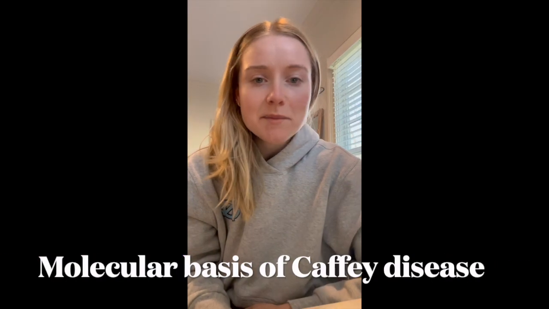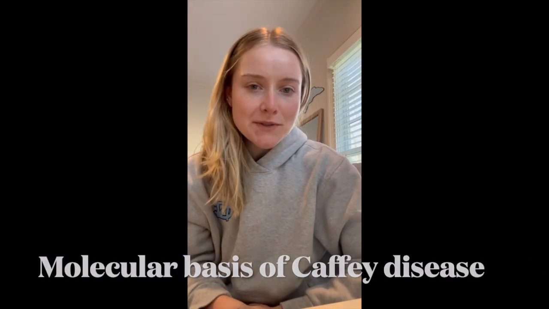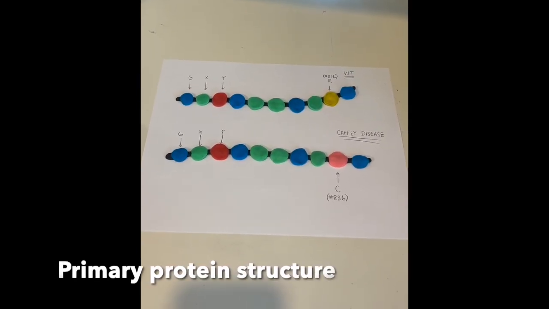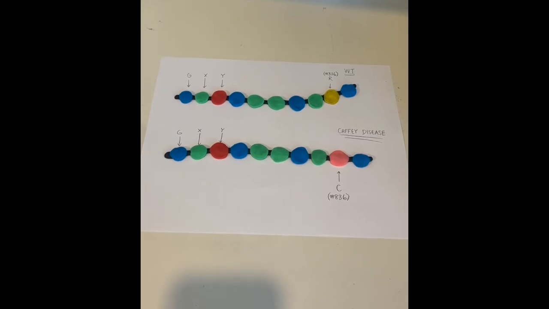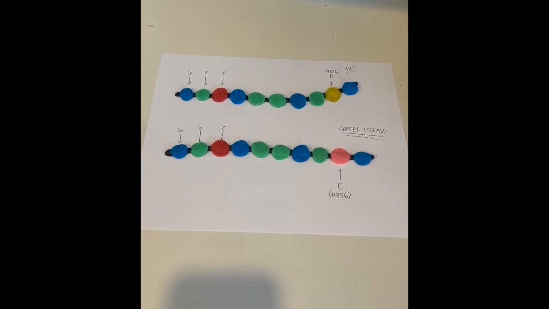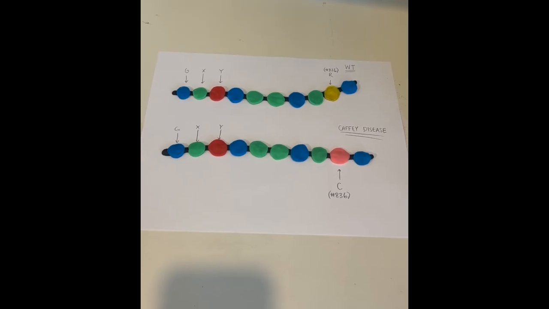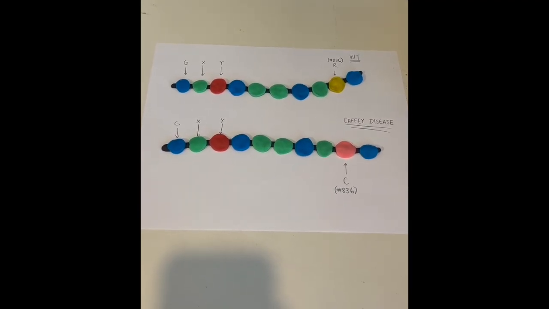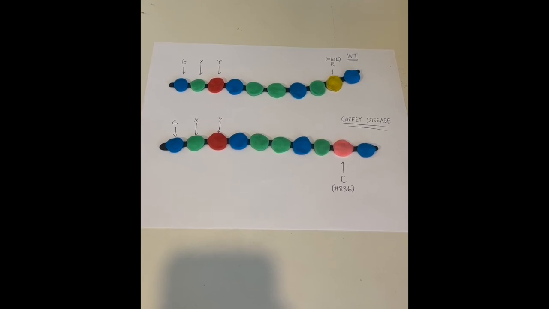In order to understand the molecular basis of Caffey disease, I am going to use clay models which I made to display the primary, secondary, tertiary, and quaternary levels of structure for the COL1A1 protein. Let's get started. The primary structure of the COL1A1 protein is repeats of the glycine XY triplet, where X and Y are oftentimes proline. On the top, you can see that I have an amino acid sequence which corresponds to the wild type COL1A1 protein, whereas the sequence on the bottom codes for a mutated COL1A1 protein.